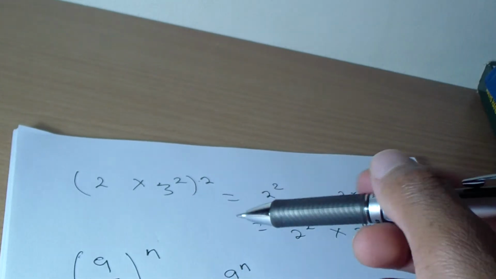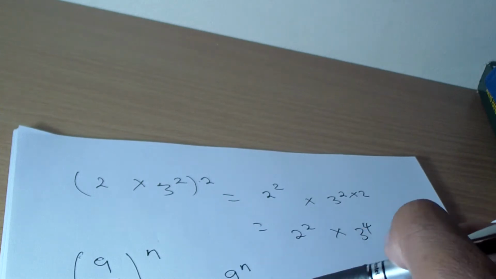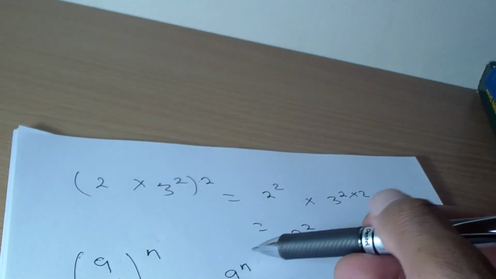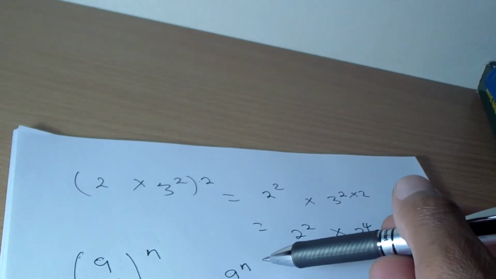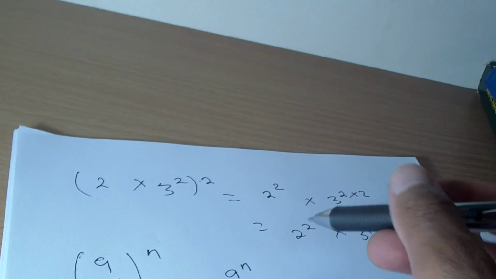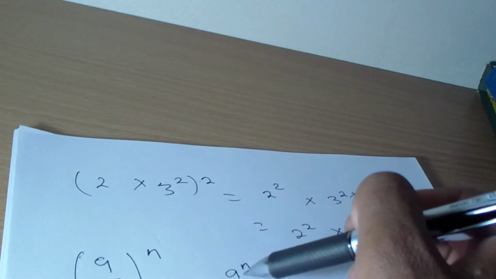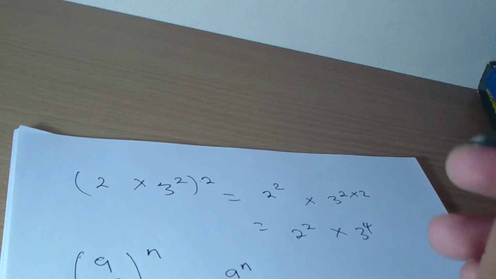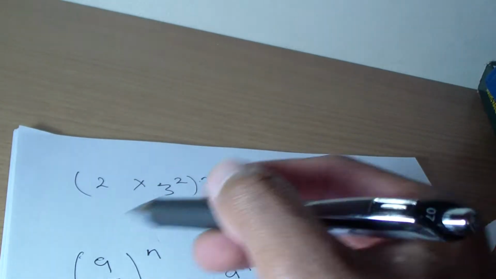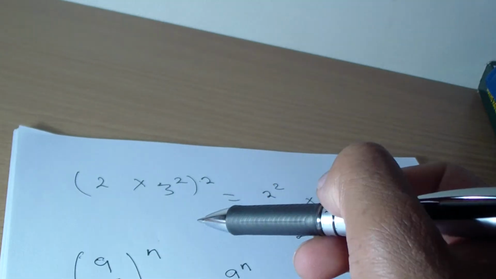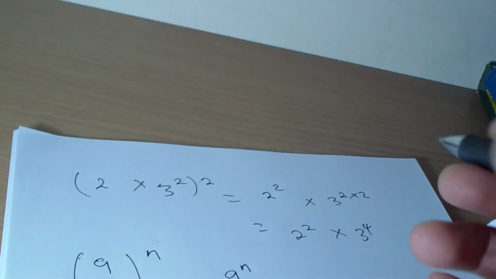But things to note here, the bases are not the same, so you cannot then say a to the power b minus n. Don't make the mistake of saying that if the bases are the same, you subtract the powers. There is no subtraction happening because the bases are not the same. This is base a and this is base b.